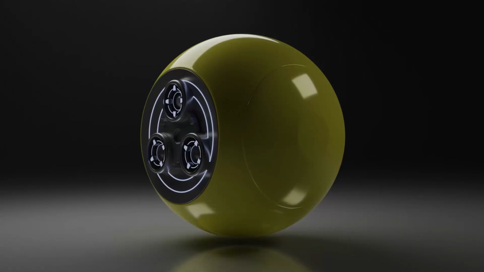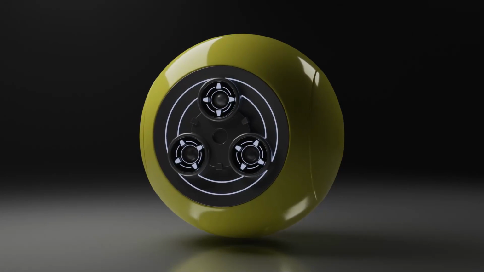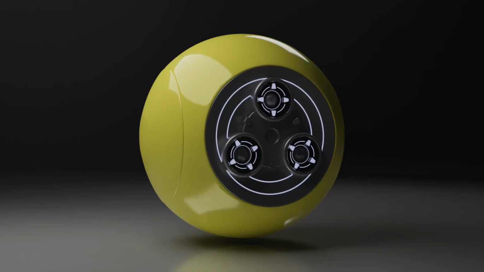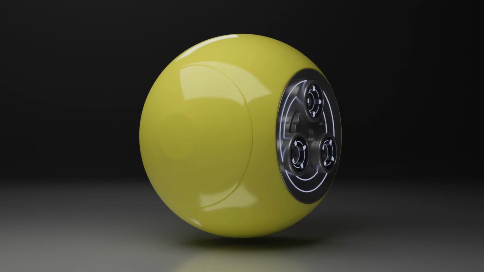Welcome back guys. In this video tutorial, we are going to make this spherical drone. Without wasting any time, let's get started.